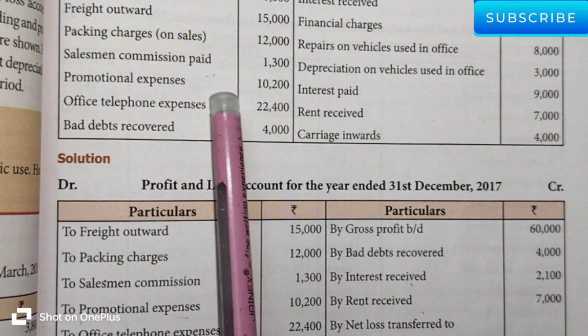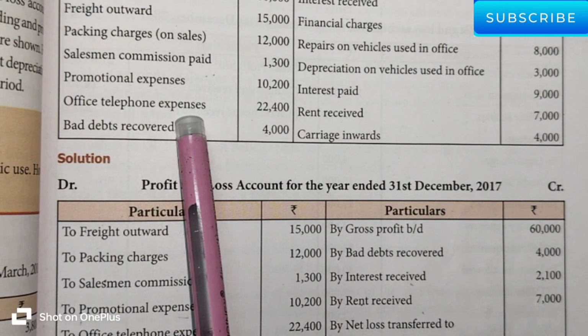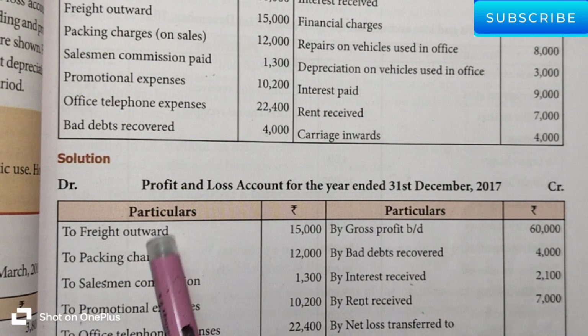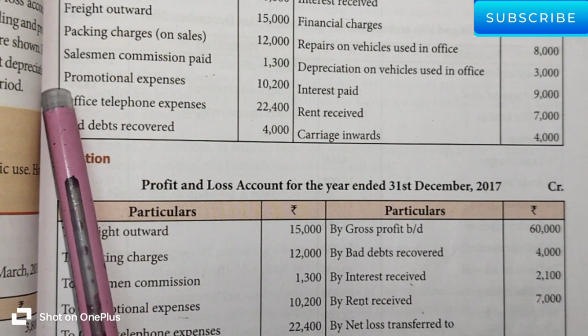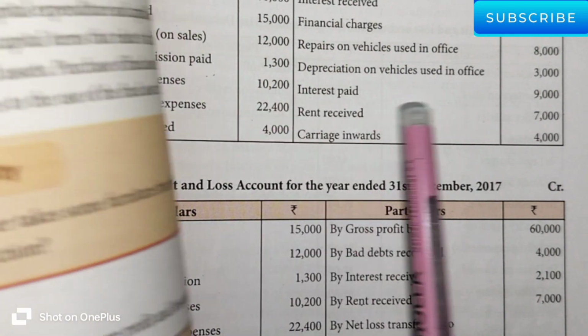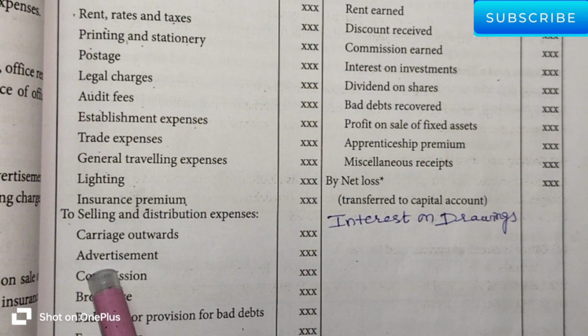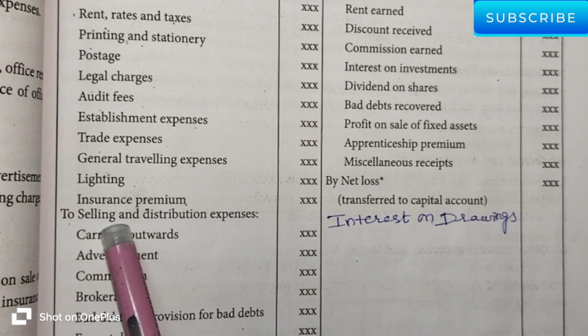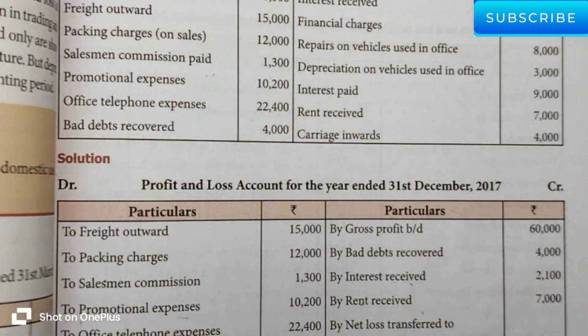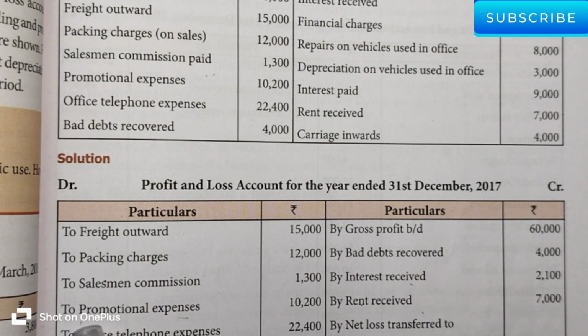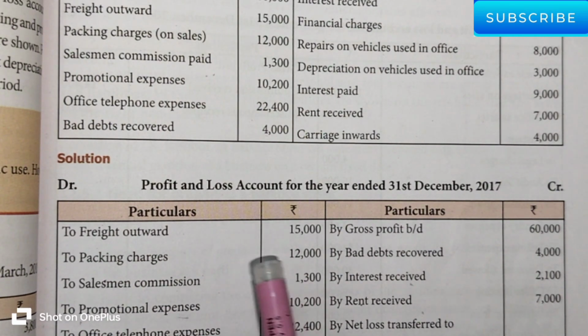Then promotional expenses. All the expenses you have to enter on the profit and loss account debit side. So promotional expenses 10,200. Promotional means advertisement. To promote the sales you made advertisement, so it comes under selling and distribution expenses. You have to enter promotional expenses on the debit side of the profit and loss account, 10,200 rupees entered.